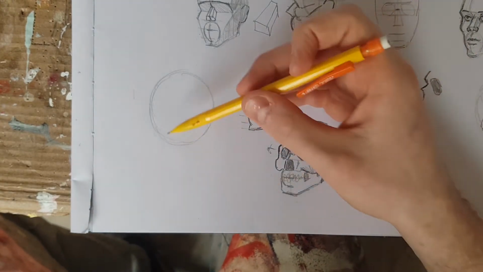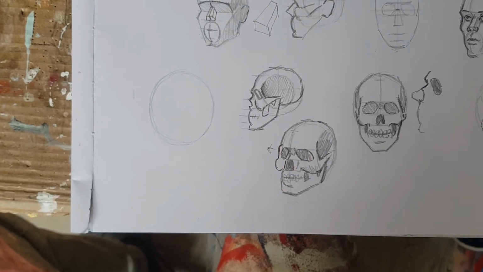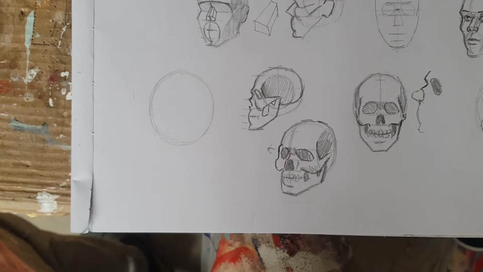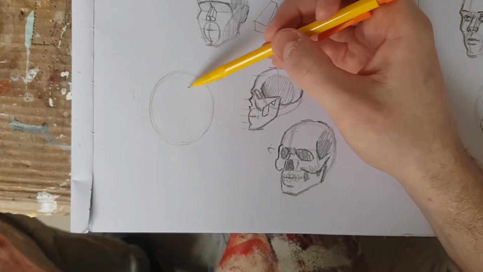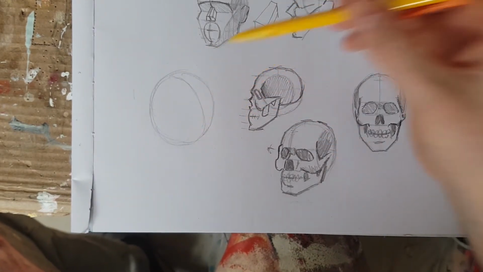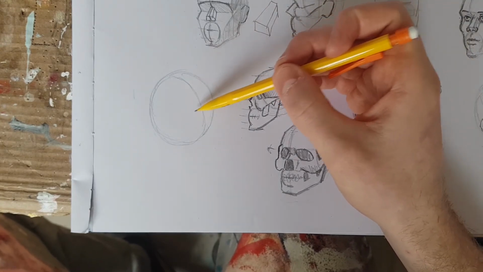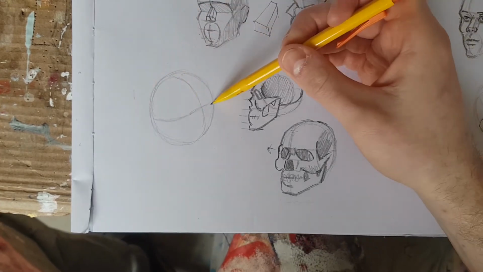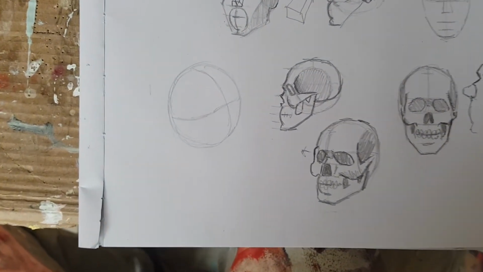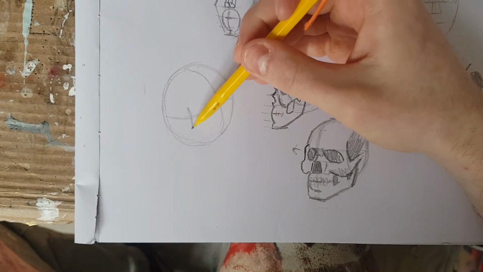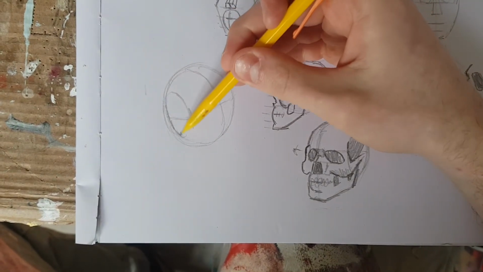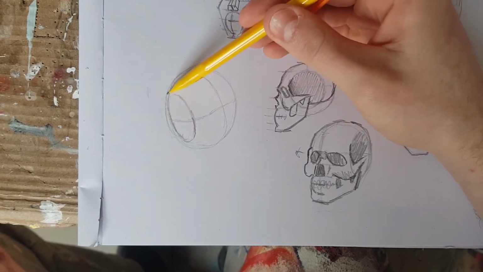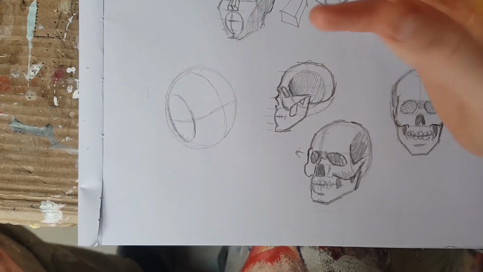Right. Remember, cut the side off. Remember, when you do cut this bit off, it won't be as round like that because it's gone in a bit.